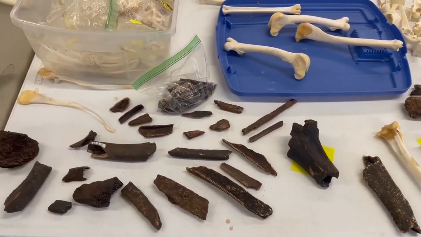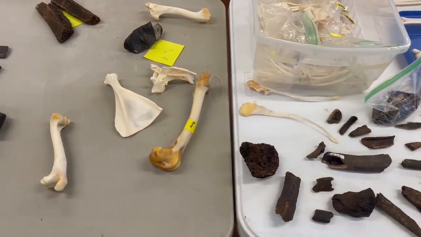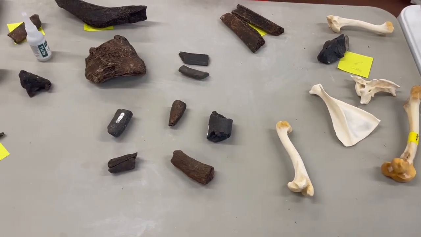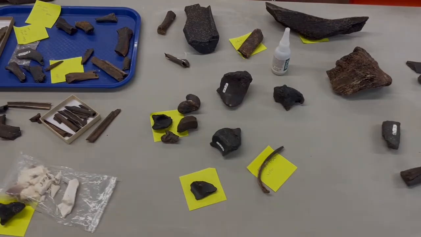Many paleontologists use a comparative collection, or a collection of modern-day skeletons, to help us identify different bones from different animals and hopefully one day reconstruct a very similar skeleton to what the fossil animal would have looked like.